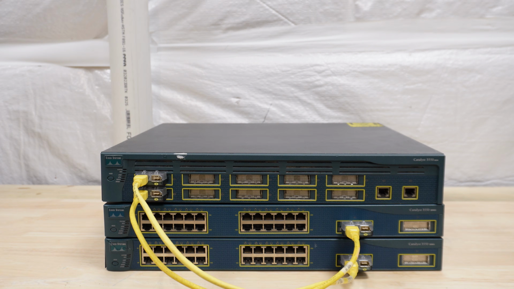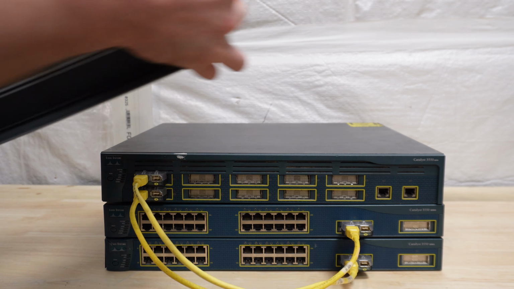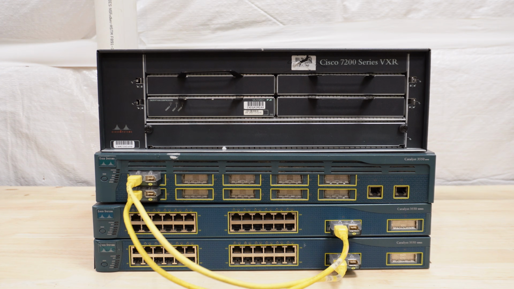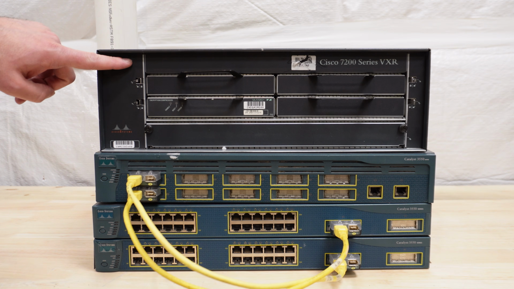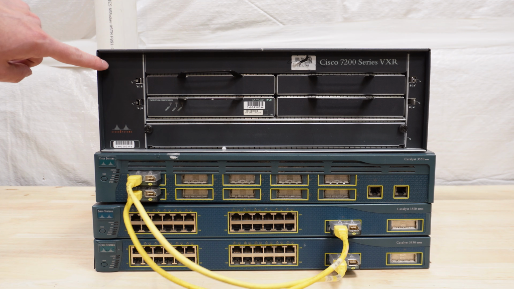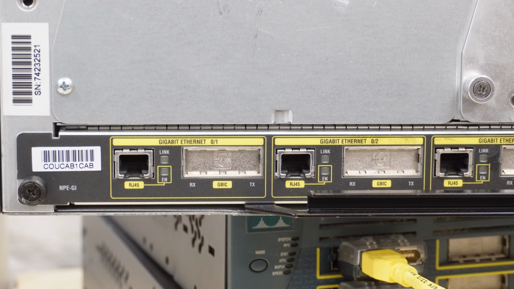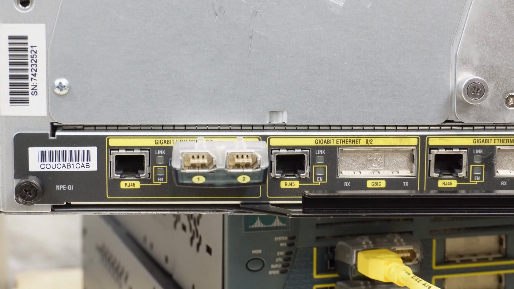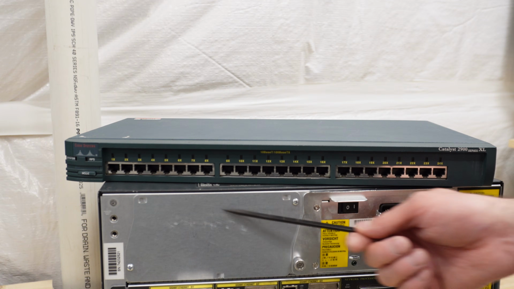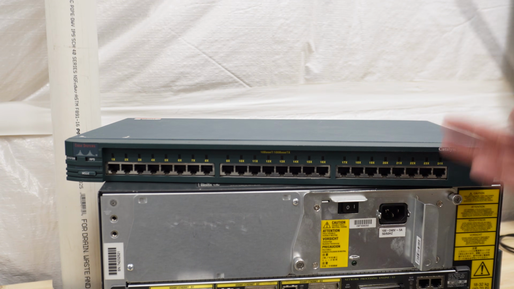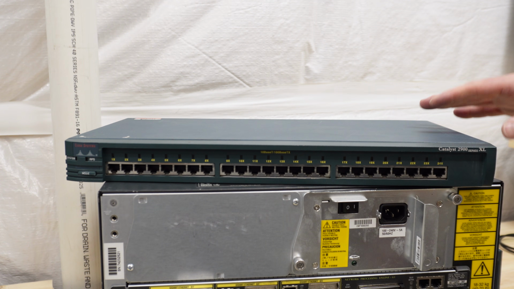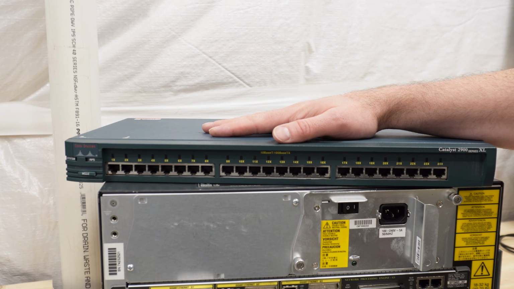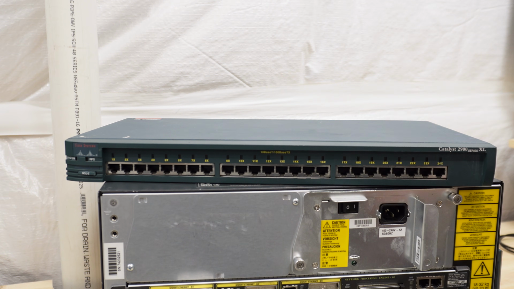Now, if this video doesn't become too long, we'll have some bonus content in the form of this gigabit capable router, a Cisco 7200 series VXR, and on the back, we've got an MPE G1. This thing can do gigabit Ethernet, and it even has GBIC ports, and maybe we will gigastack it in there. This VXR router is not going to show up in the stack. That software doesn't understand this thing. But theoretically, as I understand it, this older Catalyst 2900 series XL switch should show up in the stack. So maybe we'll throw that in the mix as well.